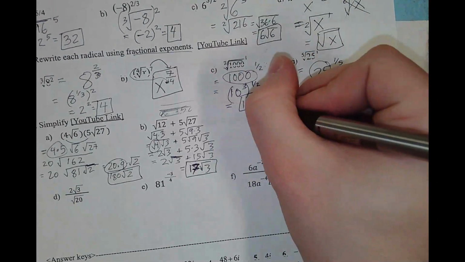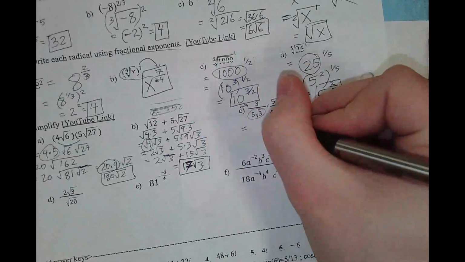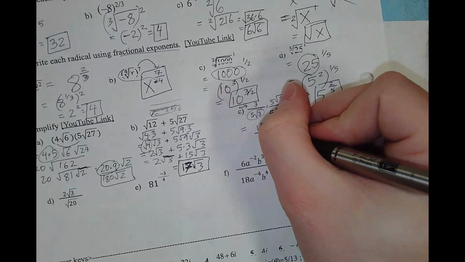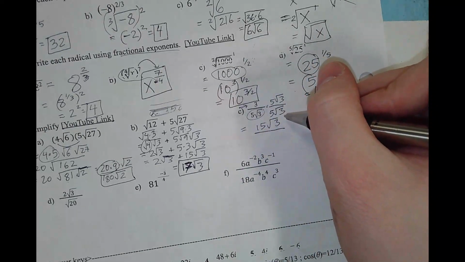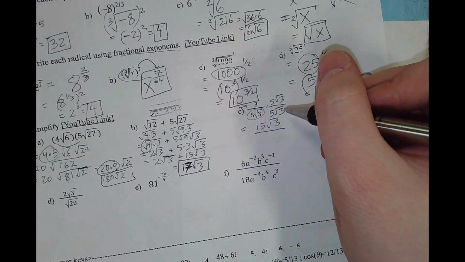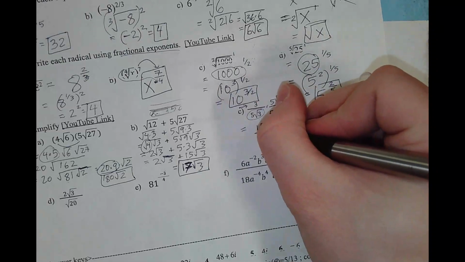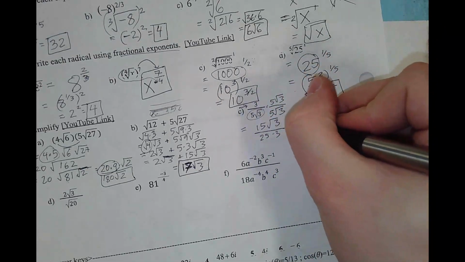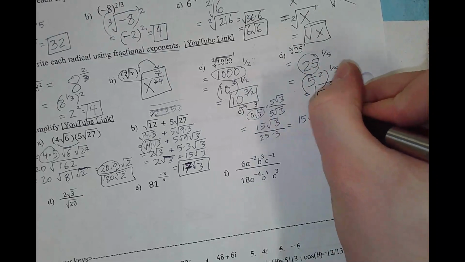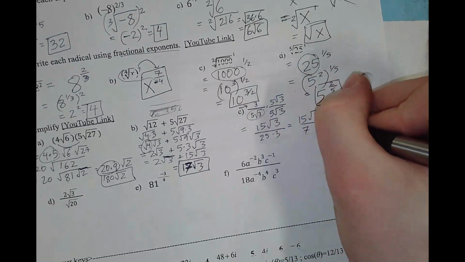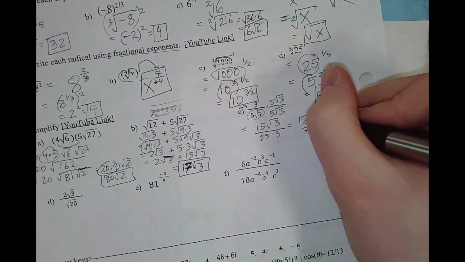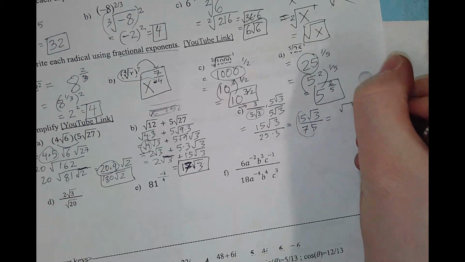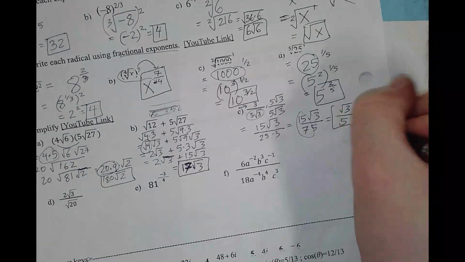What that gives me is, on the top, or the numerator, 15 root 3. And in the denominator, I'm going to get 5 root 3 times 5 root 3, which is 25 times 3. Now what I get is 15 root 3 over 75, which can be simplified. 15 goes into 75 5 times. So root 3 over 5 is my simpler answer.